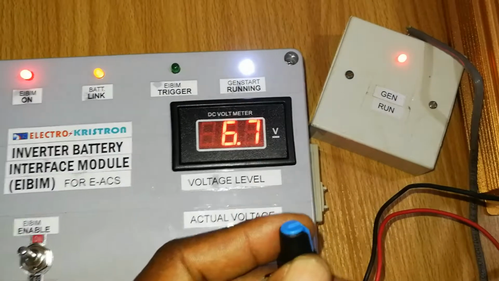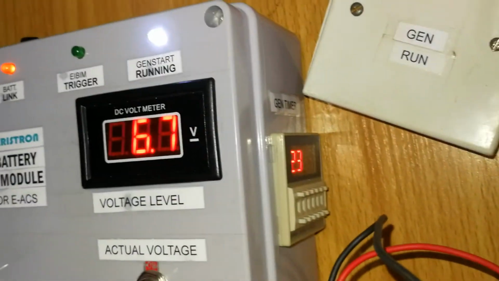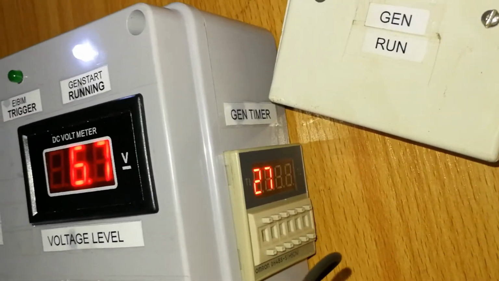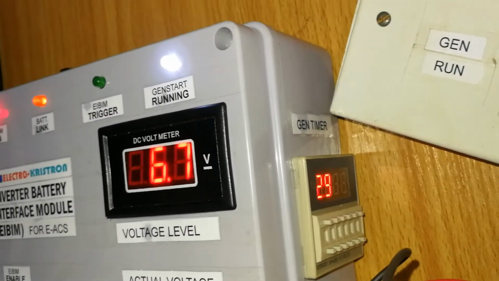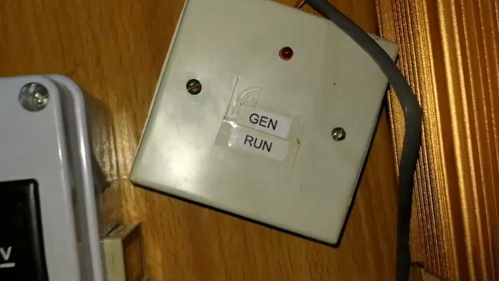Okay, it goes off, but the white light remains because the timer is still running. Immediately the timer completes the counting, that's 25, 26, immediately the timer completes counting, the light goes off, meaning your gen shuts down. You can see even the red light here has gone off too.